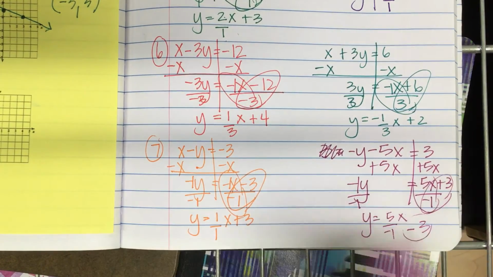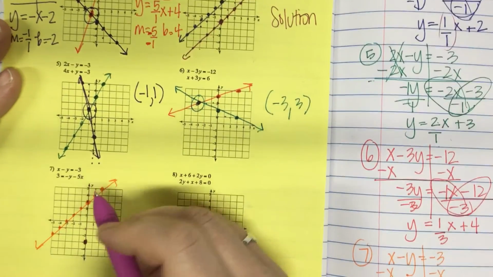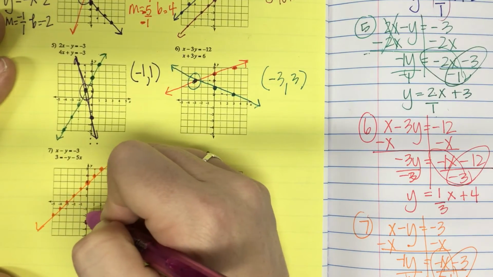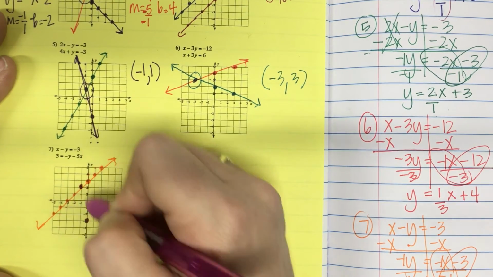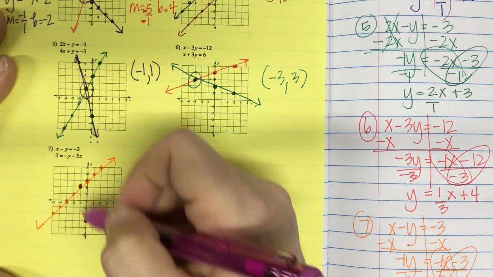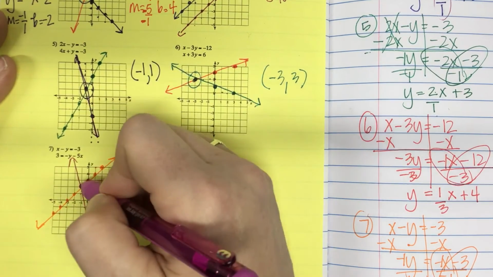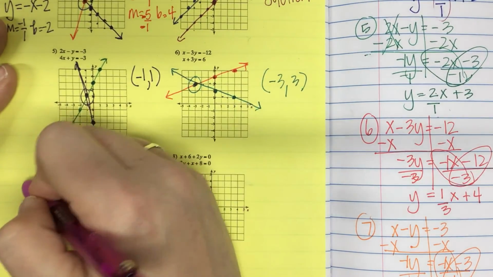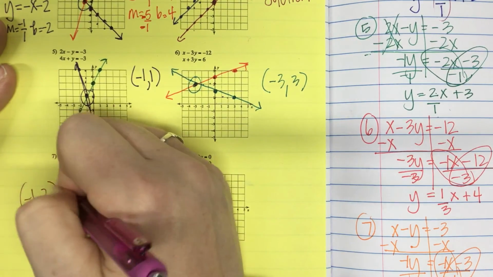So I'm going to start here at negative 3. My slope was 5, 1, 2, 3, 4, 5, over negative 1 right there. I could do negative 5, positive 1, but I'm going to be off my graph. My solution is that ordered pair where they intersect, which is negative 1, comma 2.